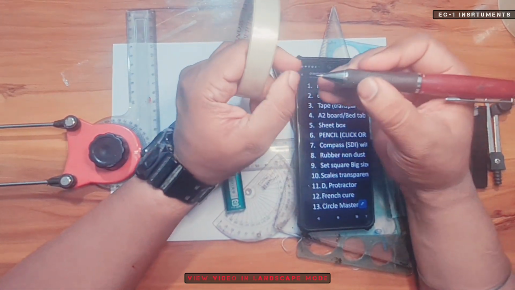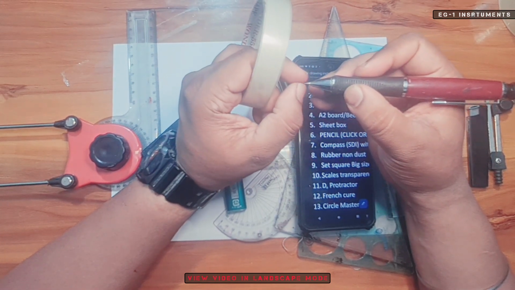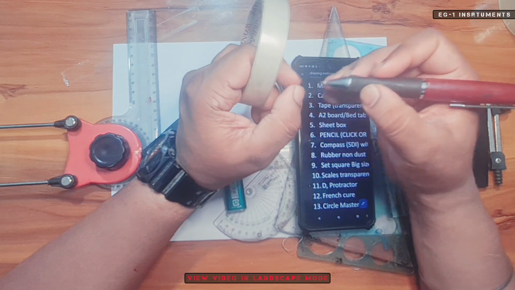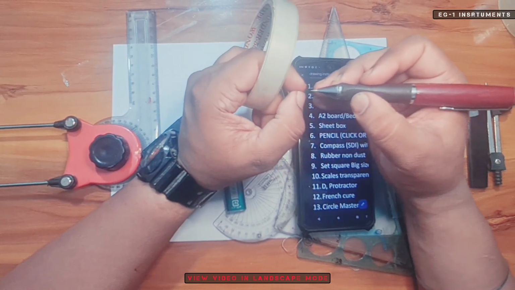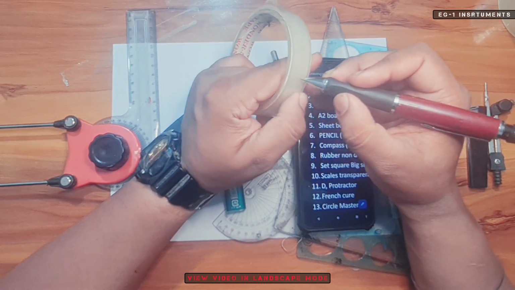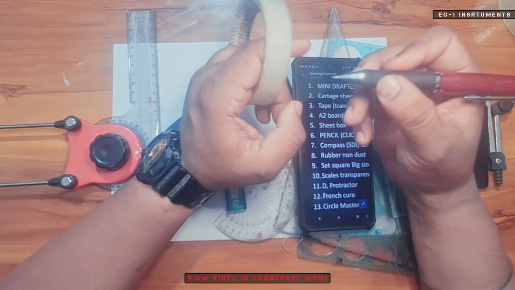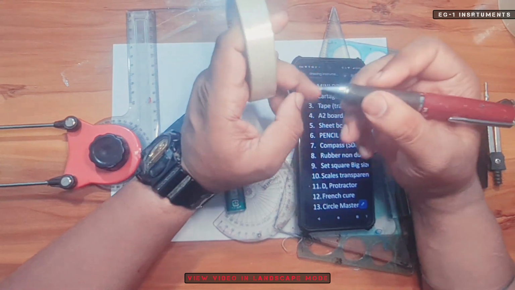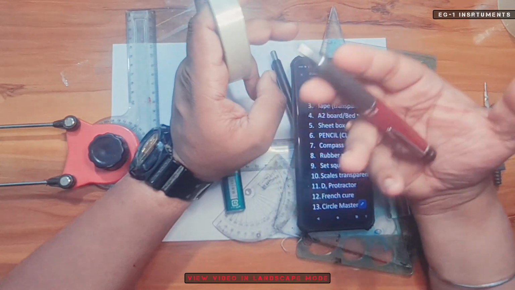There are many pencils which continuously provide the feed as you consume the lead, which increases the length of the lead, along with a spring back action and the feed action. So very typical and ergonomic pencils are available.